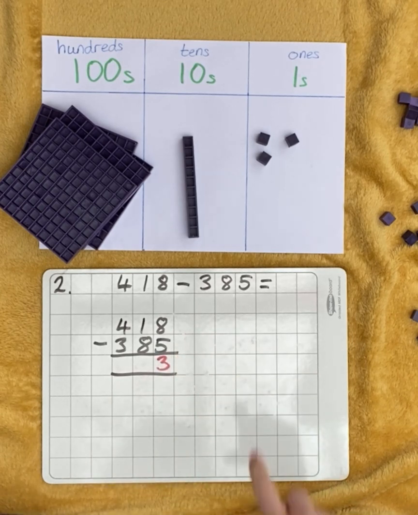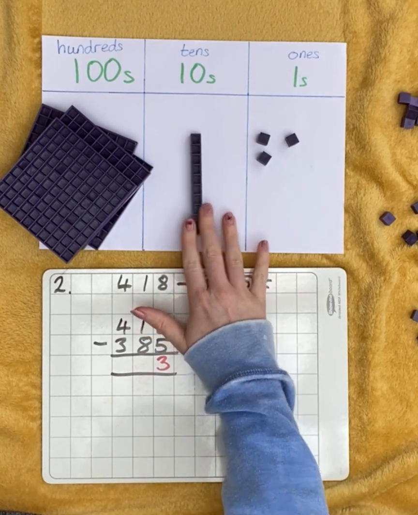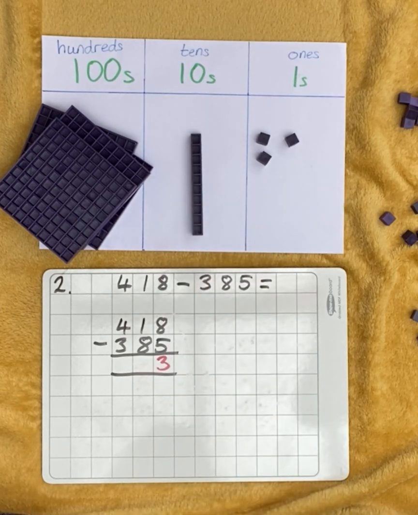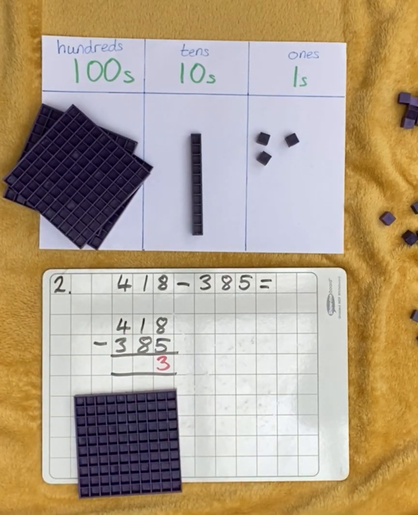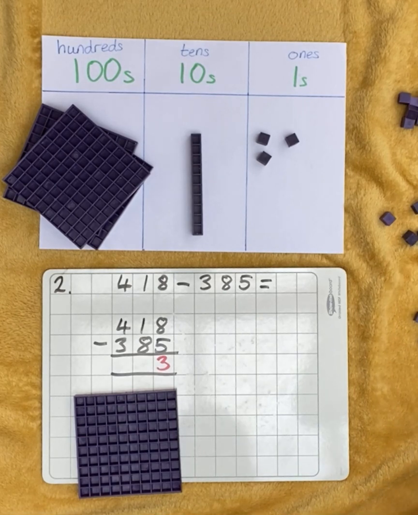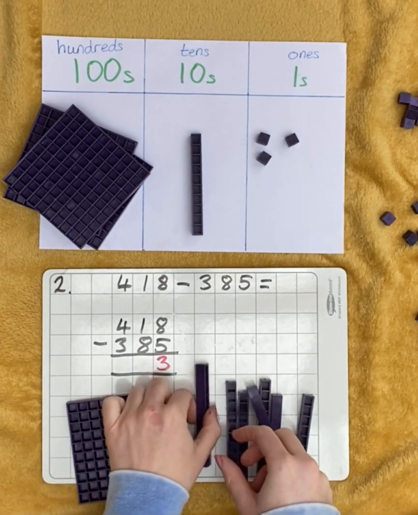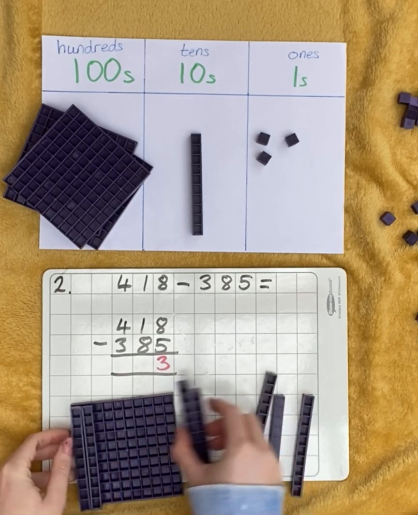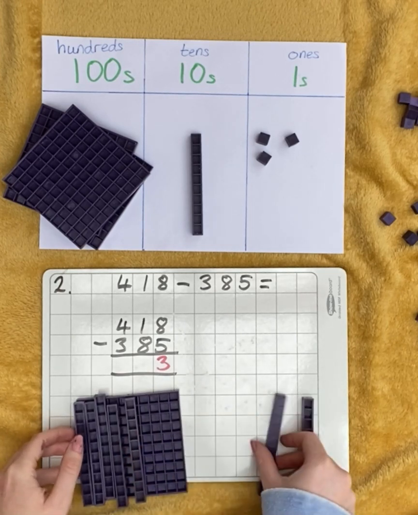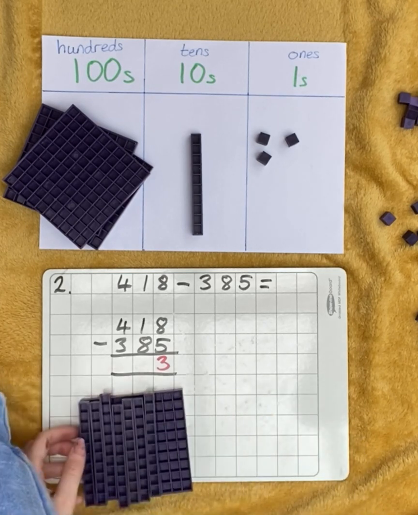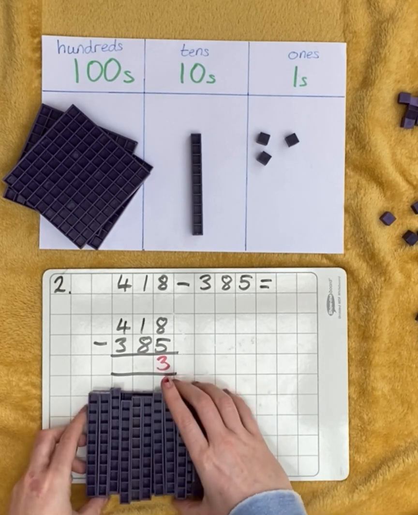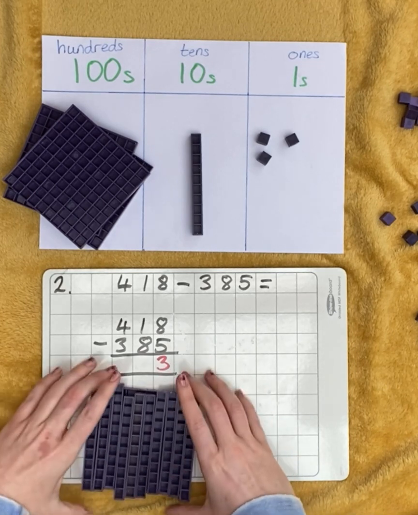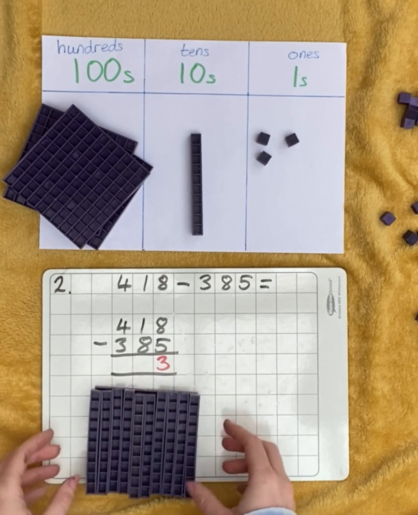Now in the tens we have 1 10 and we need to take away 8 tens. We're not going to be able to do that straight away, so we need to regroup. So we're going to regroup one of the hundreds. And let's see what is equal to 100. How many tens will we need? It's going to be 10 tens. Let's check. 10, 20, 30, 40, 50, 60, 70, 80, 90, 100. Let's line that up. So we can see that 10 tens is equal to 100.